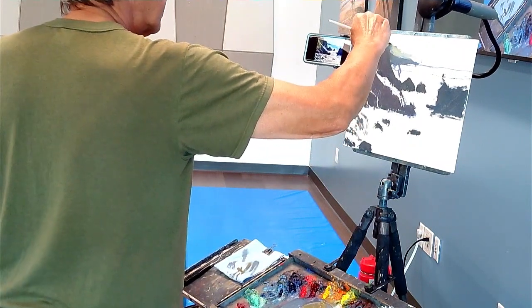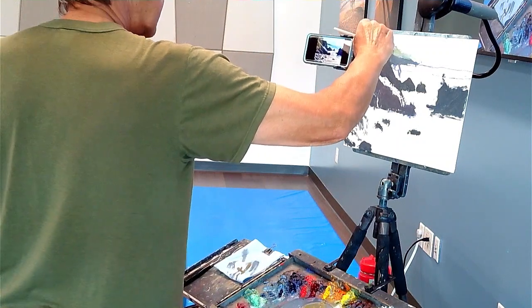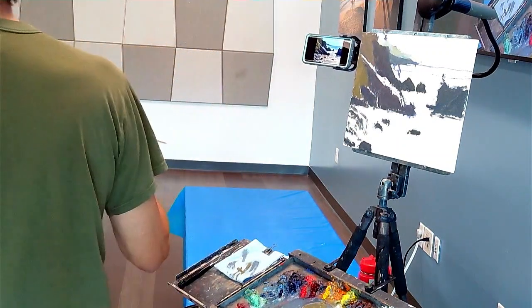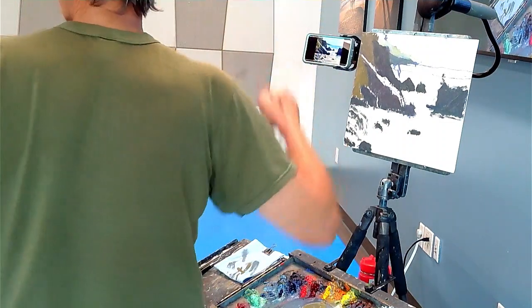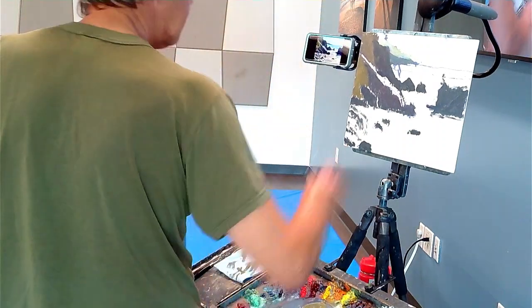And I'm continuing to draw the scene, even with my paint. Even though I've laid out the dark shapes, I reestablish some shapes too with the paint.